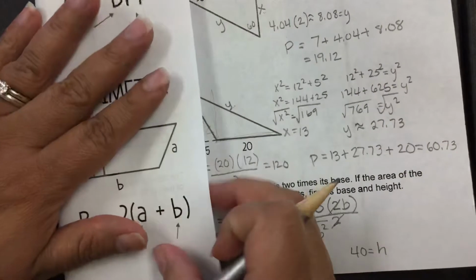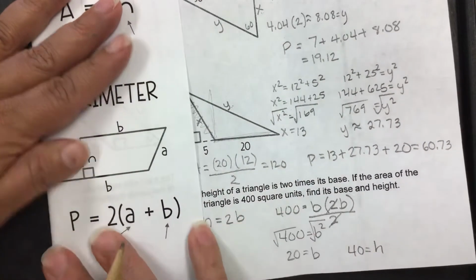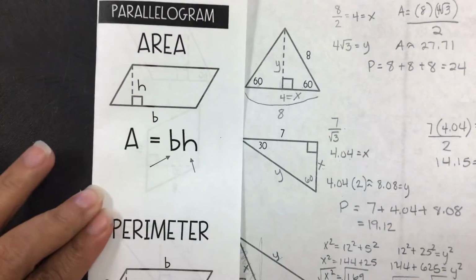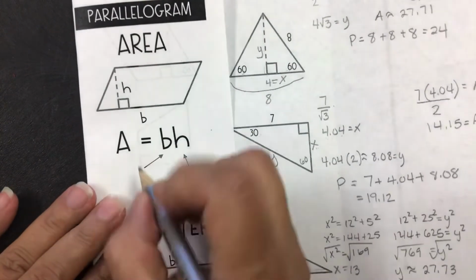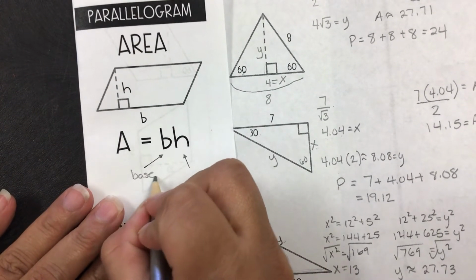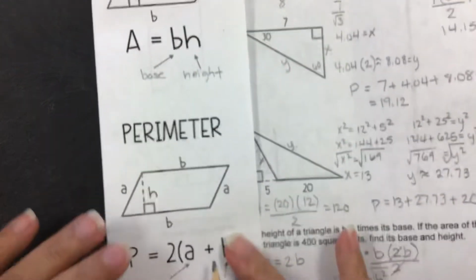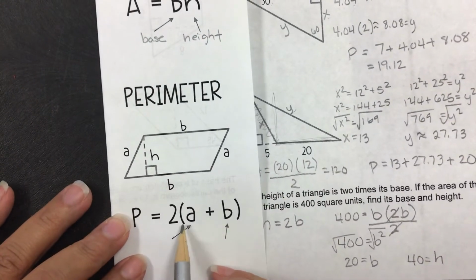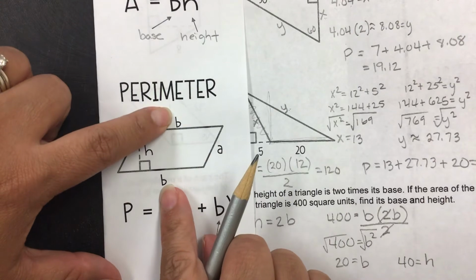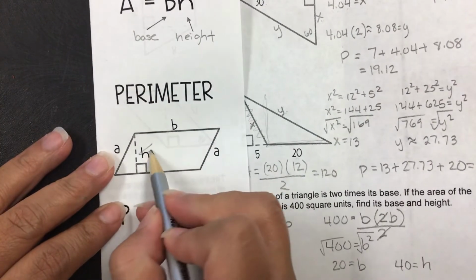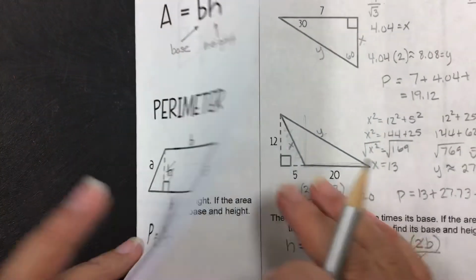For the other side, it's kind of similar. We still need to do base times height, but we're not dividing by 2, so base times height. Don't divide by 2 here. And then the perimeter, we got 2 of the A's and 2 of the bases. And don't forget, you're not using the H.